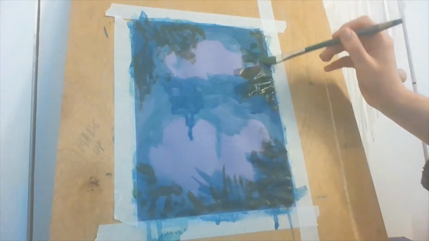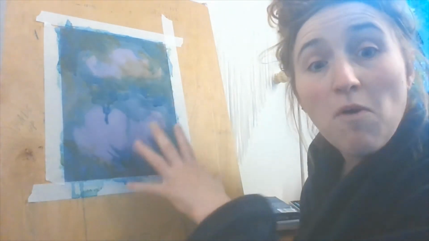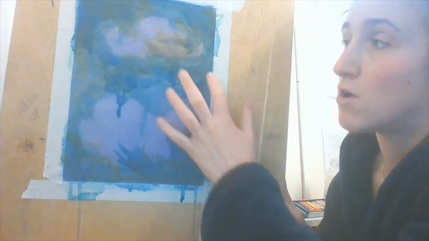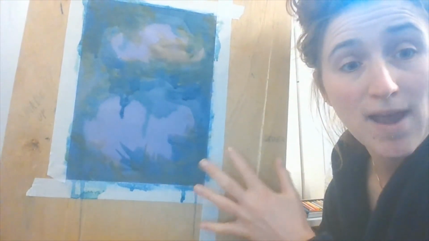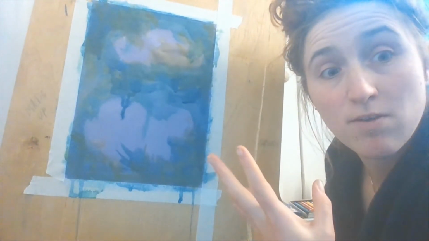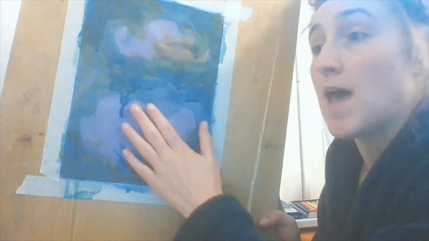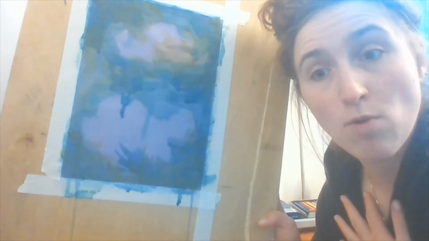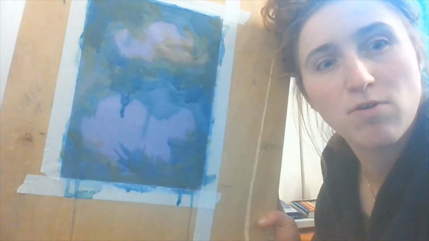So I've built up some colours here for my background, I've done all my really dark sections of the background, but I've also left some purple to shine through, so I can get that contrast between my greens, my oranges and my reds and my background colour. Now I'm going to start adding in my background foliage.